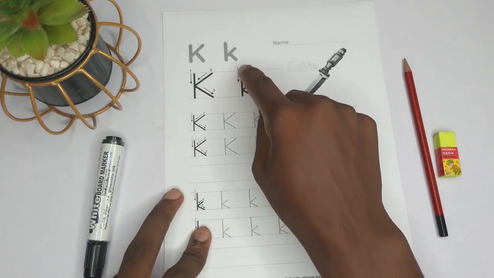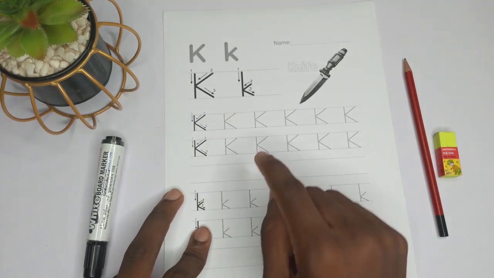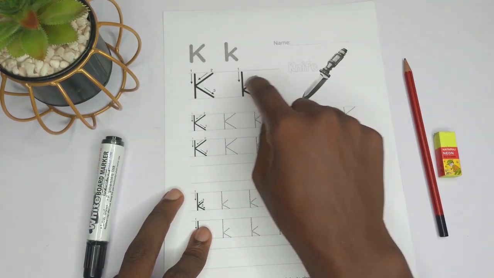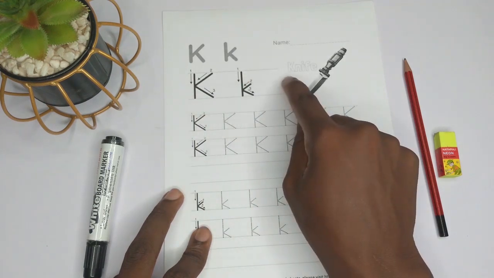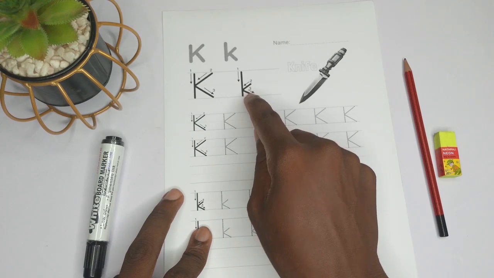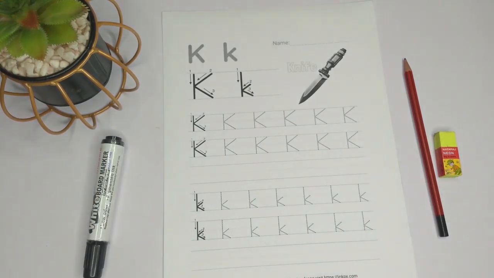For small k, we do the exact same thing. We draw a straight line over here, but this time around, instead of slanting from the top guideline, we do it from the second guideline, okay, the second horizontal one. So we slant down here a little bit, then another one all the way touching the last horizontal guideline, and that will give us small k.